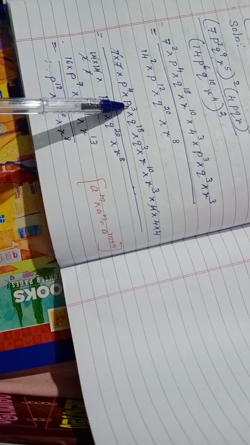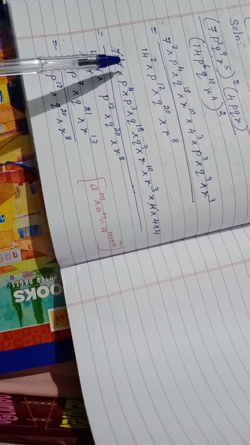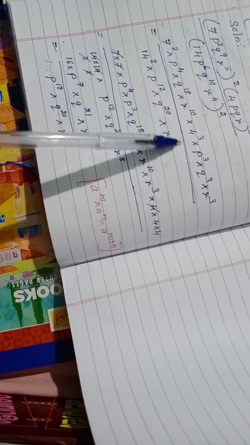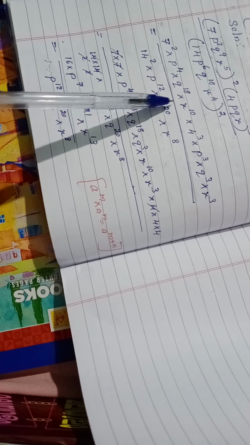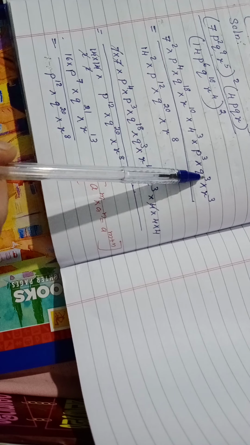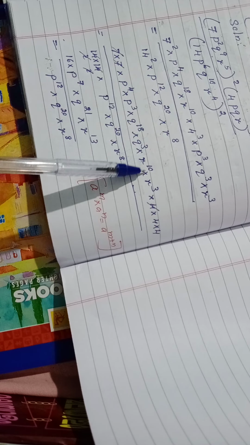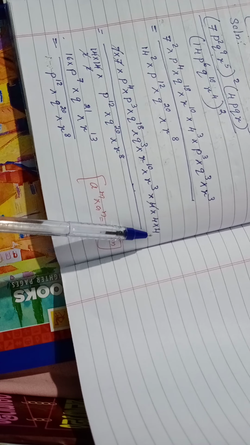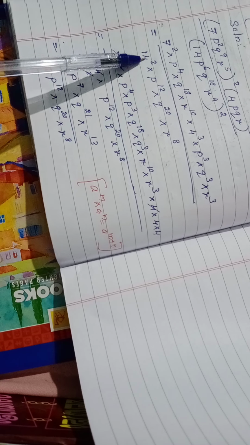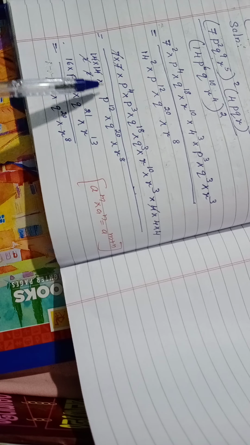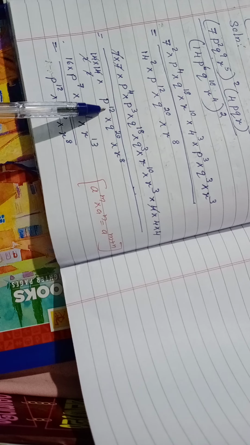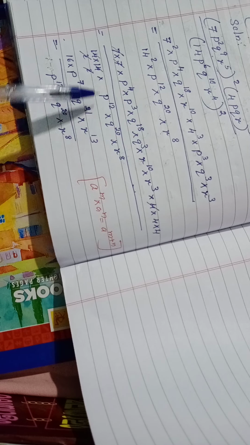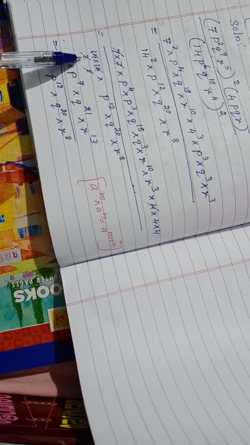Now arrange all the terms, variables and numbers. 7 square means 7 into 7, p raised to 4, then next p raised to 3, then q raised to 18, q raised to 3, r raised to 10, r raised to 3. Then this 4 cube, last writing 4 into 4 into 4, all by the denominator 14 square means 14 into 14, into p raised to 12, q raised to 20, r raised to 8. Now 7 and 14, first cutting is 2.